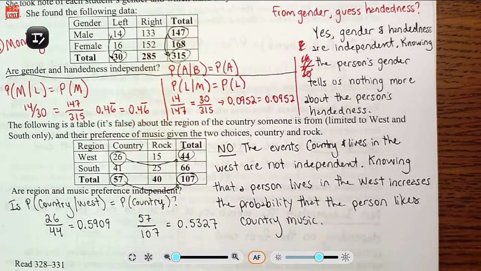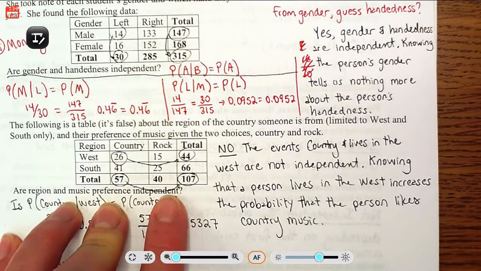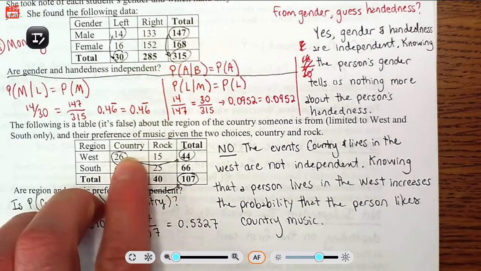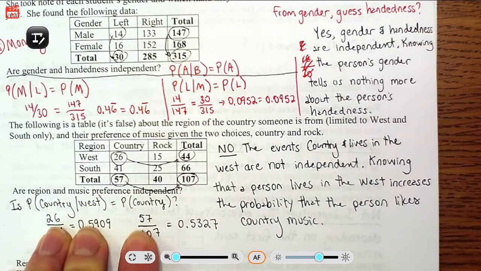The following is a table about the region of the country someone is from, limited to West and South only, and their preference of music given the two choices, country and rock. Are these events independent?